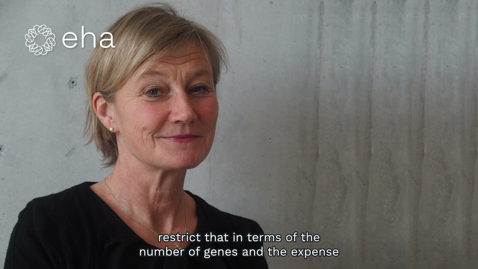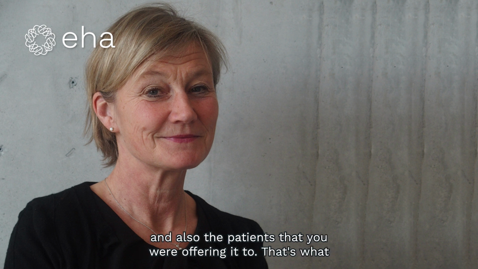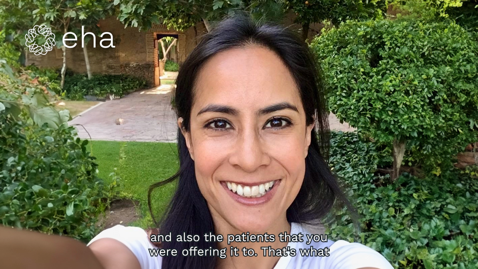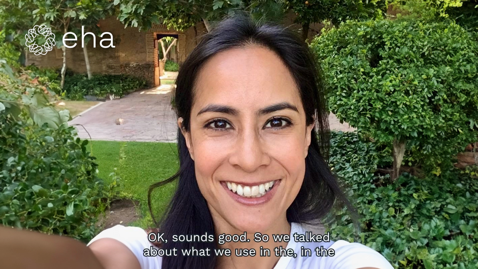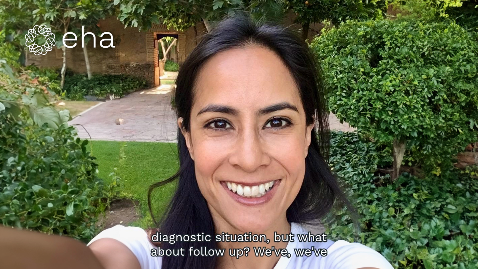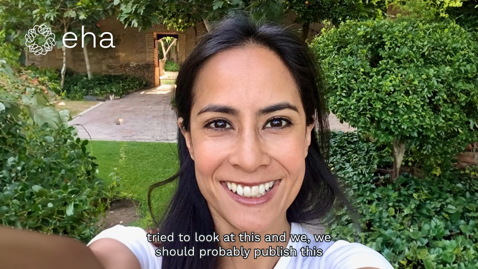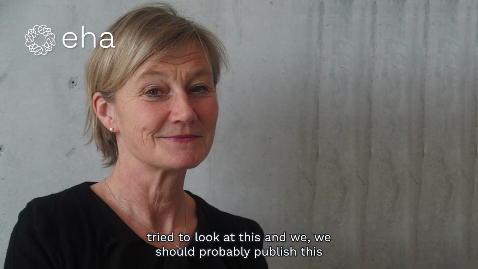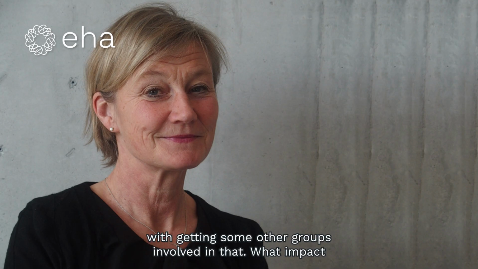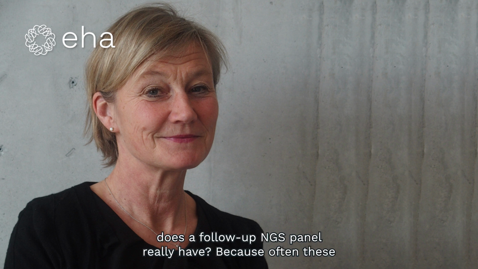I heard about that. That sounds nice in a way, about 8 genes. Exactly. Whereas in certain labs where we've got 40, 50, 60, 70 genes, you don't need that. So I think you could restrict that in terms of the number of genes and the expense, and also the patients that you were offering it to. That's what I would do. Okay, sounds good. So we talked about what we use in the diagnostic situation, but what about follow-up?